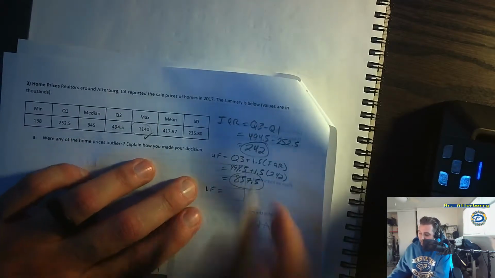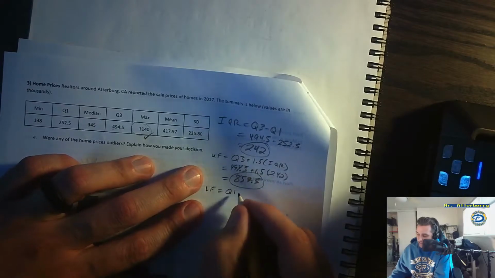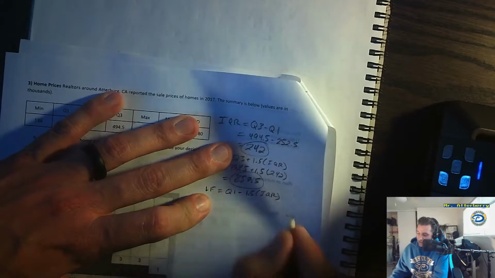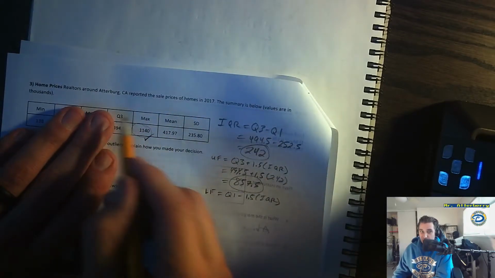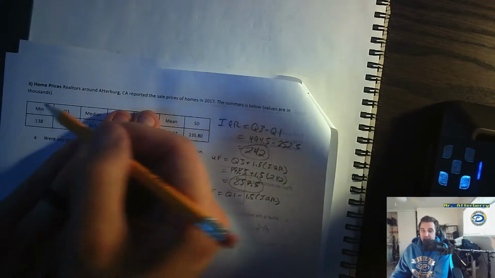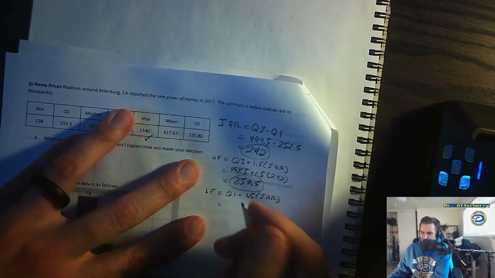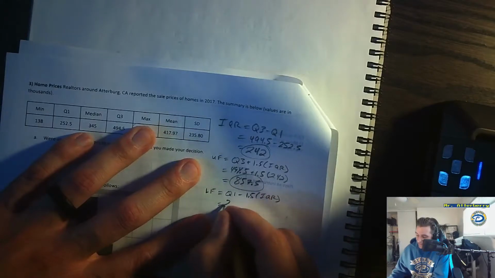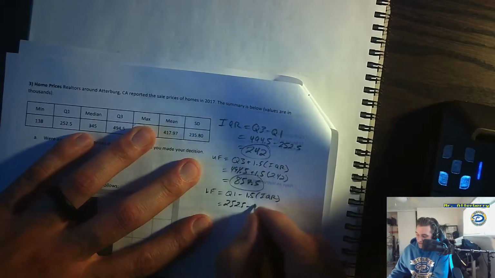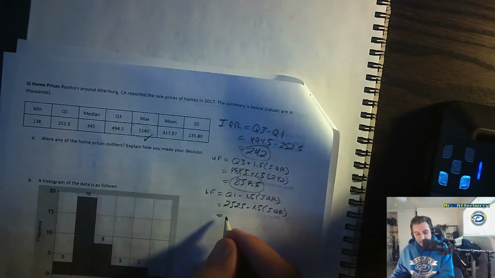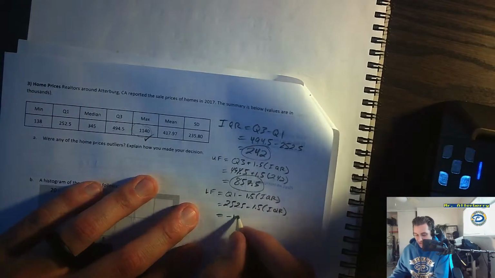That one's kind of similar, but instead of saying your third quartile plus 1.5 times the IQR, you go to the first quartile and you subtract 1.5 times the IQR. The same process, just subtracting and going from the first quartile. 252.5 minus 1.5 times 242. What do we get when we do that? Okay, we get a negative $110,500.